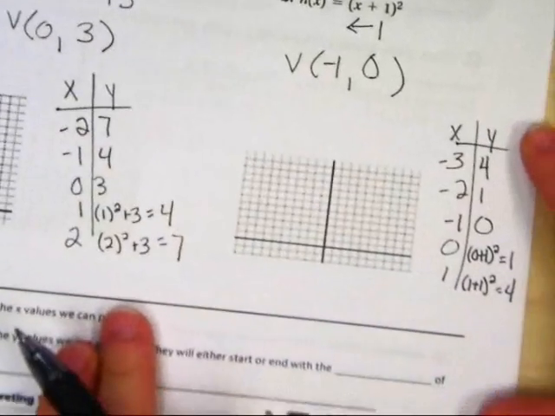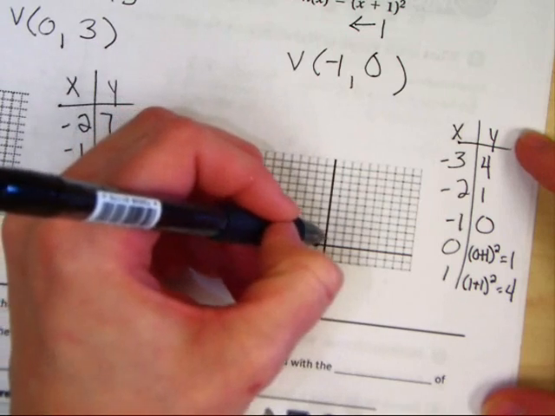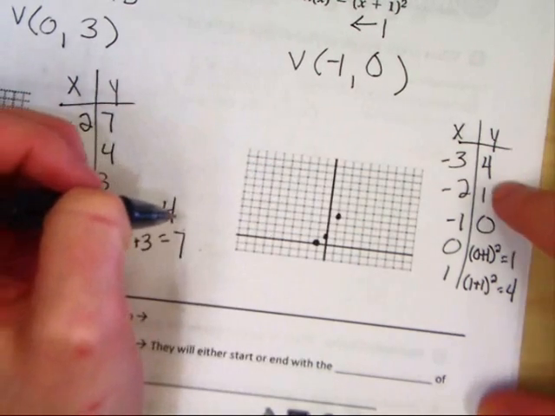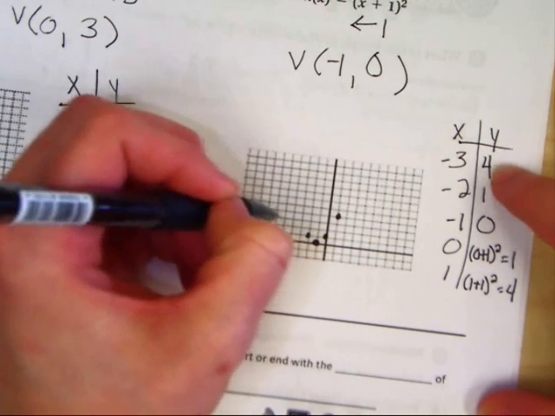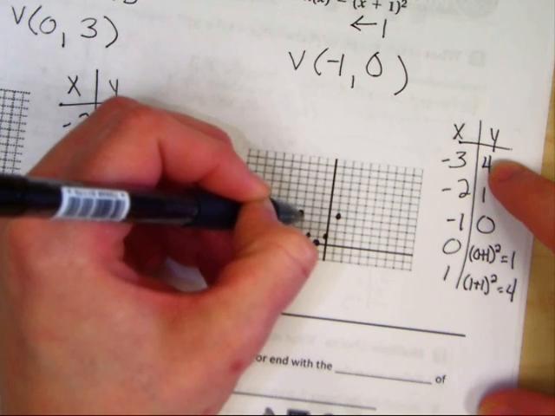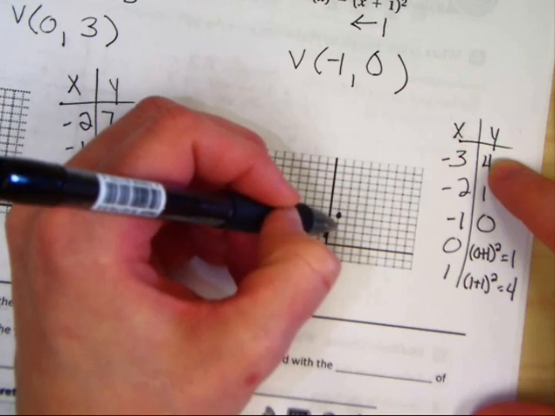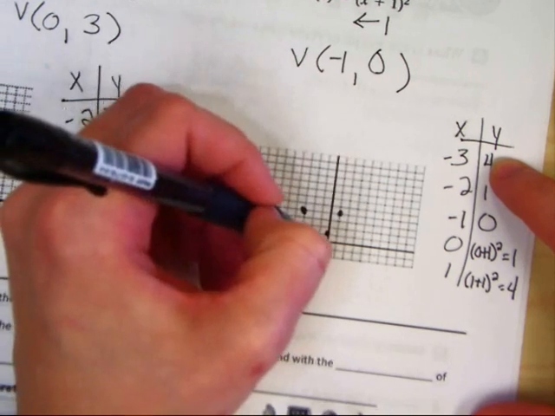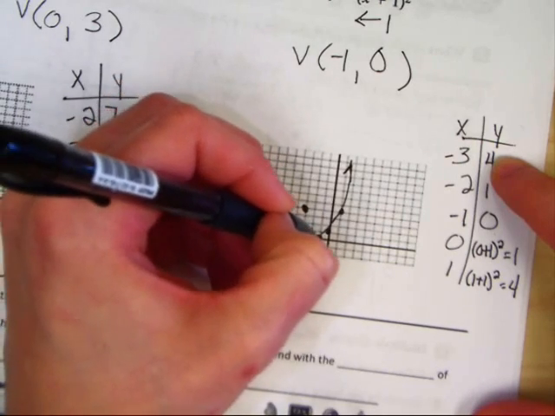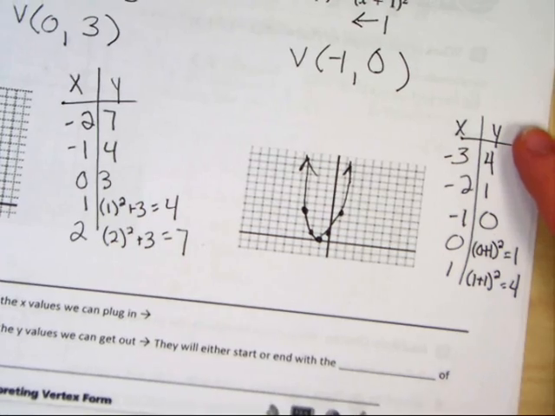Take a look at the one on the left. -1, 0 is left 1, up 0. Over 0, up 1. Over 1, up 1, 2, 3, 4. Left 2, up 1. Left 3, up 4. 1, 2, 3, 4. 1, 2, 3. Again, you have your perfectly shaped parabola, and it has simply been moved to the left 1 unit.